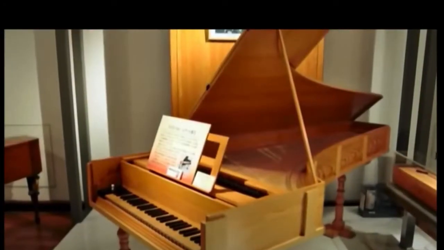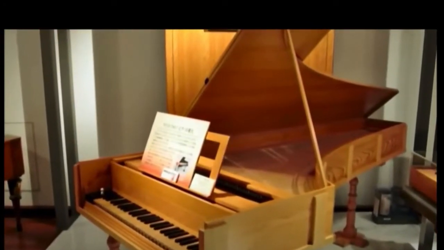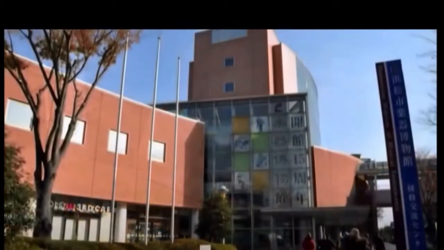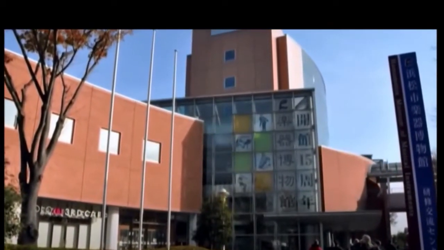The following sample performance is played on a replica of the Cristofori piano. This piano, built in 1995, is currently on display at the Hamamatsu Museum of Musical Instruments in Japan.